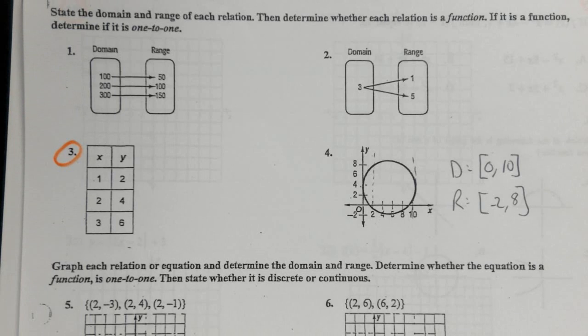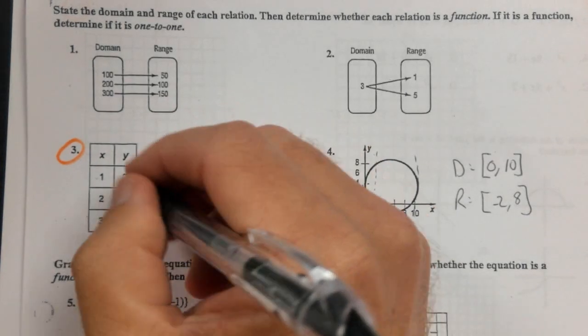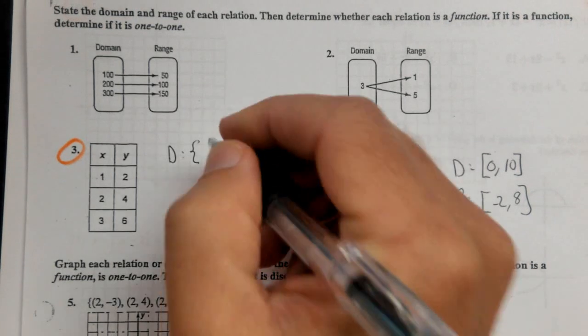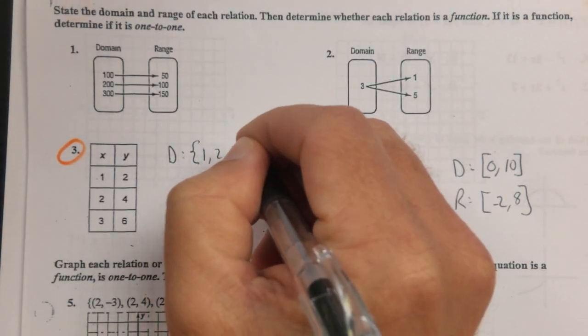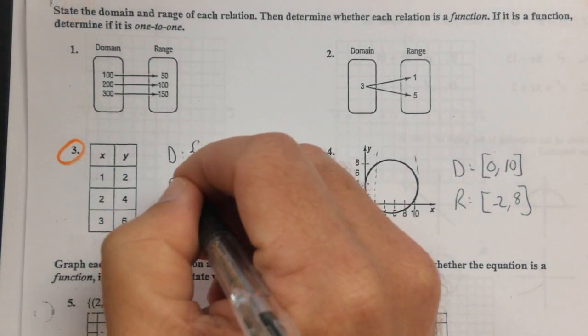All right, number 3. State the domain and range, determine whether it's a function, and then if it's one-to-one. So pretty easy when they've got it lined out like this. The domain is 1, 2, and 3. And the range is 2, 4, and 6.